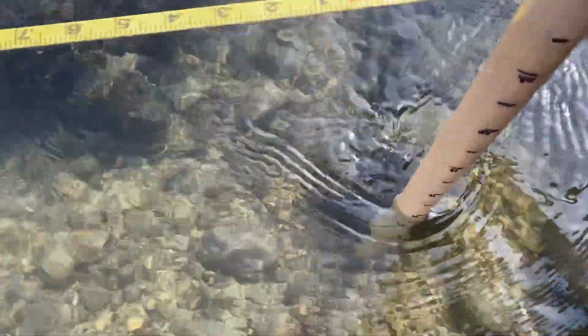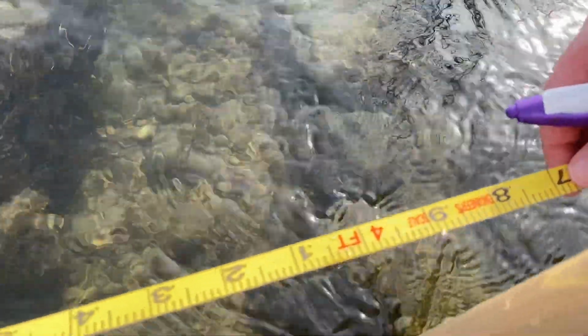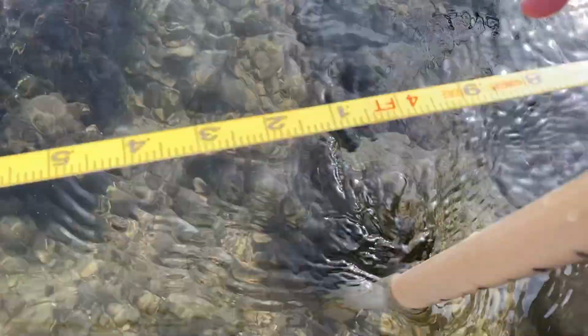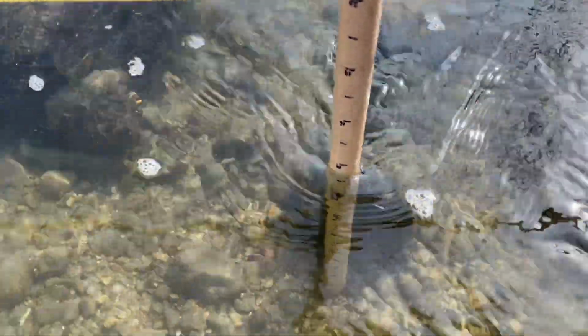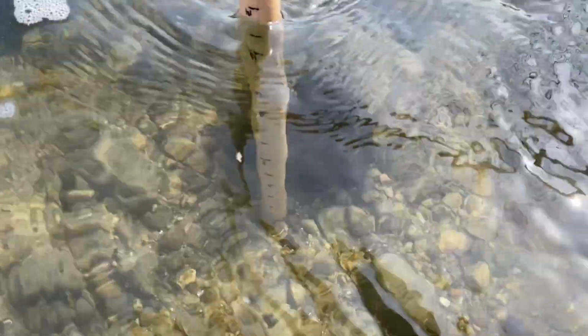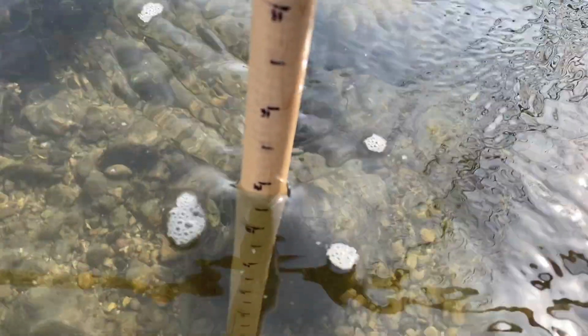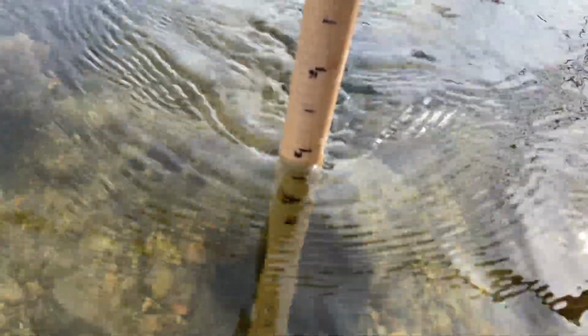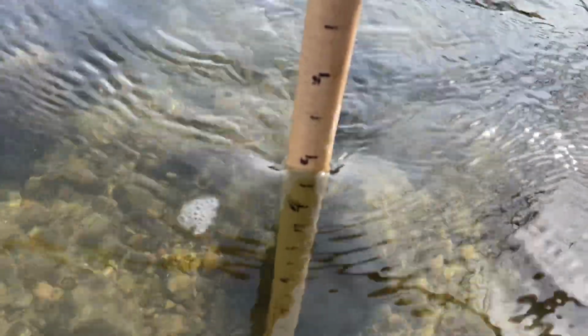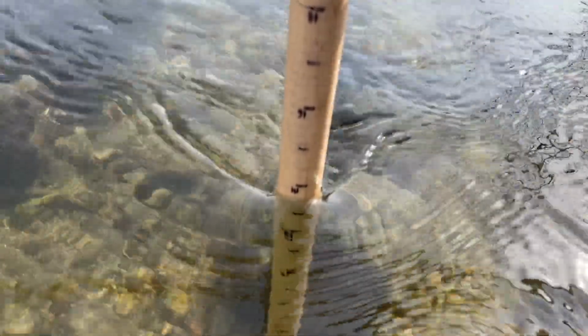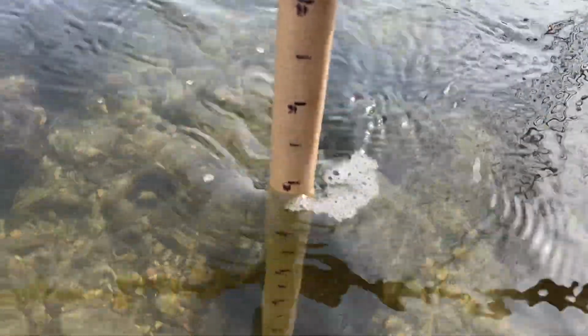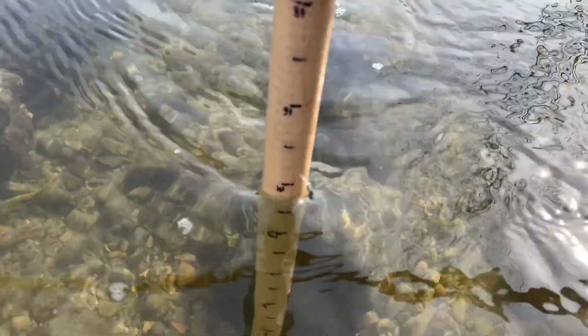Now, as you may be able to see, I am at 4 feet in from the bank. So I will go ahead and stick my net into the water where it's at the base. And then I will look at the numbers on the net and determine how high up the creek comes. It's a little bit difficult to read, but I can see it's right in between 13 and 14. So I'll call that 13.5.